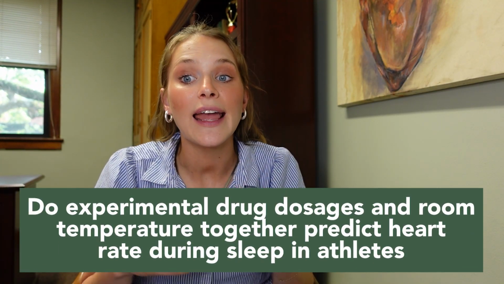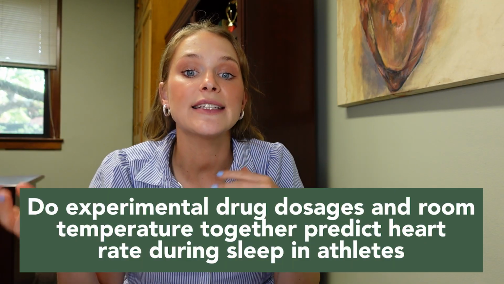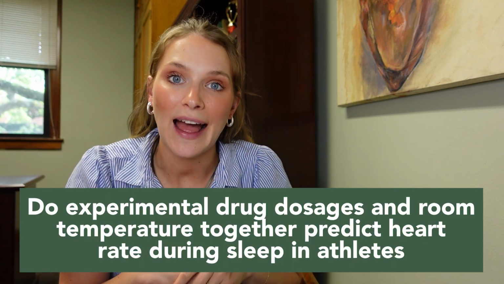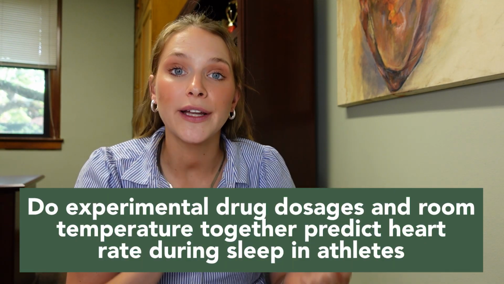The research question that we're going to be working with here is we're wanting to know, do experimental drug dosages and room temperature together predict heart rate during sleep in athletes? So if you watched the simple linear regression tutorial, we're basically building off that initial question of, does an experimental drug dosage predict athletes' heart rates while they're asleep? But now we're adding in an additional predictor of room temperature.